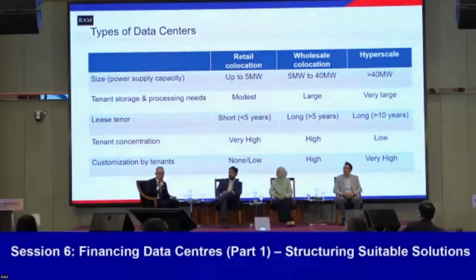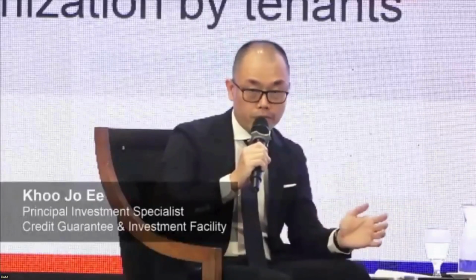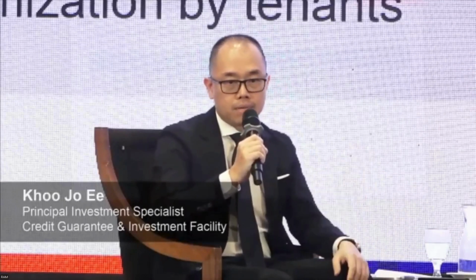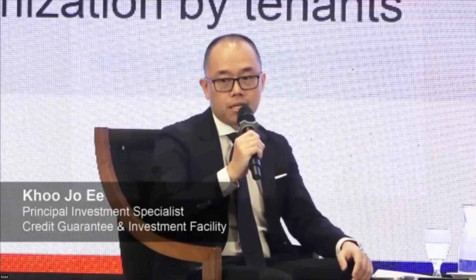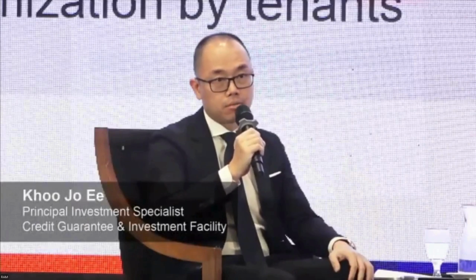First of all, by size, retail colocation is generally up to 5 megawatt. The bigger ones, for example, wholesale colocation is from 5 to 40 megawatts, and hyperscale is way above 40, in some cases 300 megawatt. And tenant requirements are different as well. Modest for retail, large for wholesale, and very large for hyperscale. Lease tenors are also very different. Short for retail, long for wholesale, and much, much longer for hyperscale, in which case it is more than 10 years.